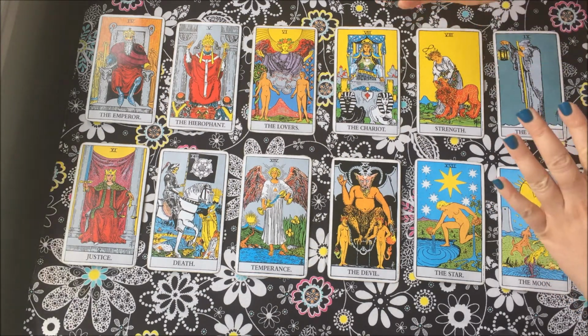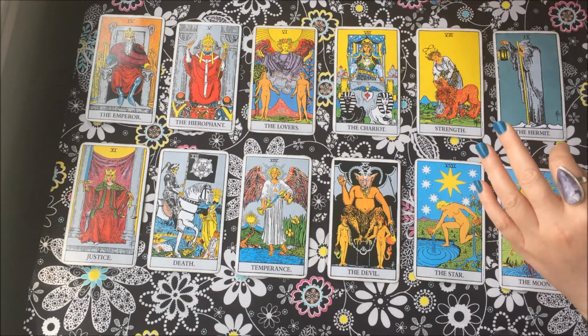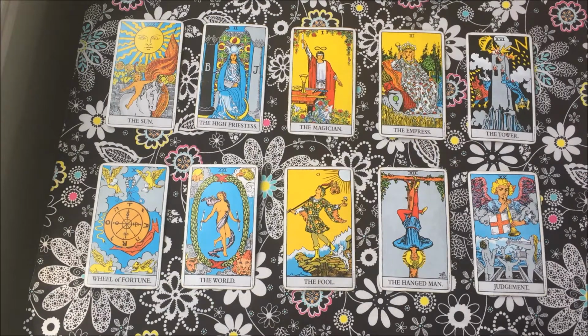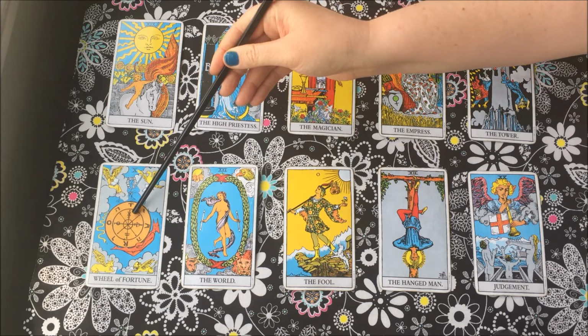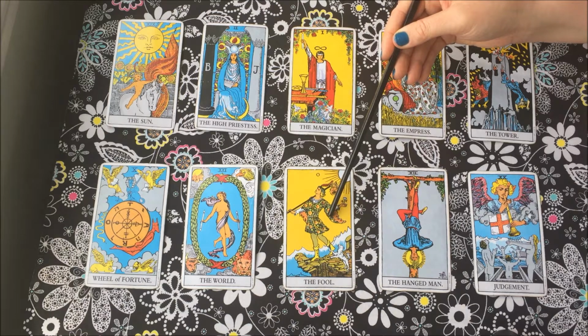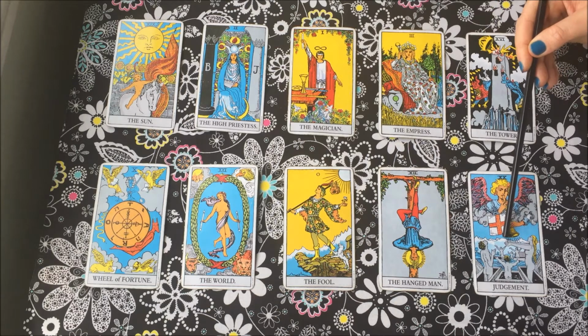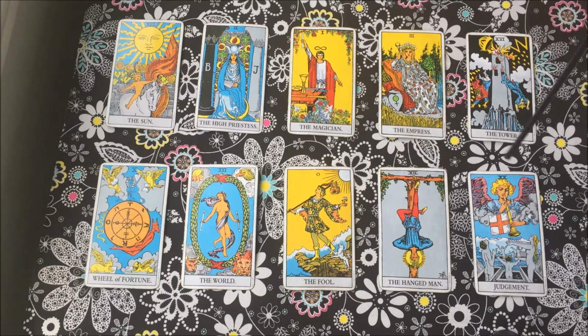So secondly, I wanted to talk about the traditional planetary indicator cards. So here we have the Sun as the Sun, the Moon as the High Priestess, Mercury as the Magician, Venus as the Empress, Mars as the Tower, Jupiter as the Wheel of Fortune, Saturn as the World, Uranus as the Fool, Neptune as the Hanged Man, and Pluto as Judgment.